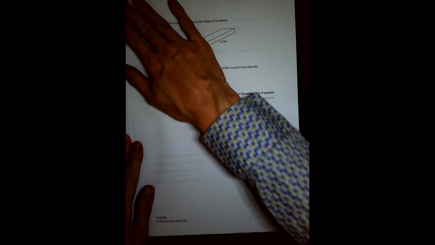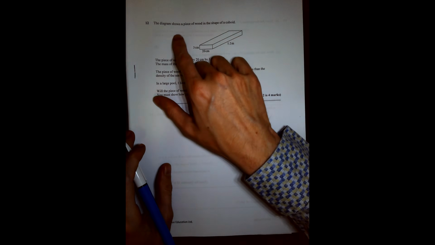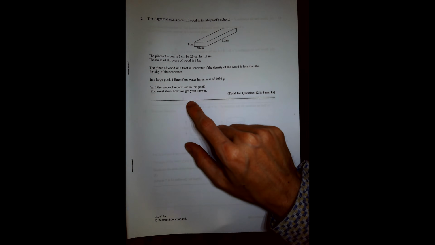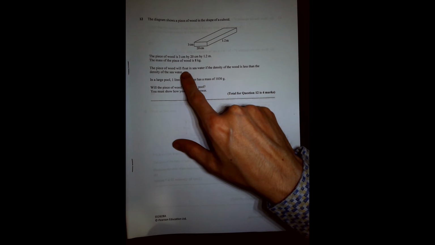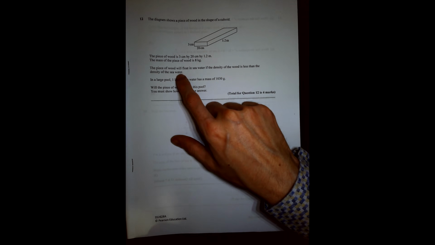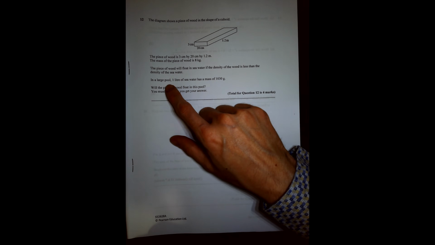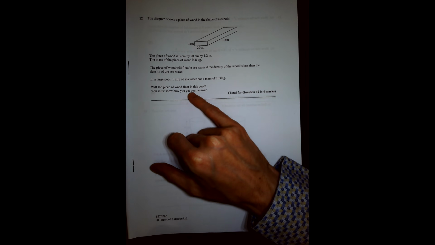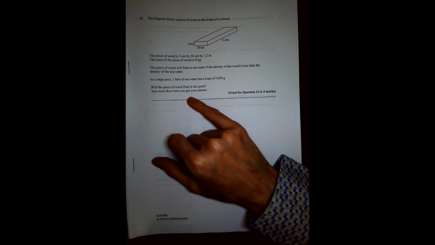Question 12. The diagram shows a piece of wood in the shape of a cuboid. The piece of wood is 3 centimeters by 20 centimeters by 1.2 meters. The mass of the piece of wood is 8 kilograms. The piece of wood will float in seawater if the density of the wood is less than the density of the seawater. In a large pool, 1 litre of seawater has a mass of 1,030 grams. Will the piece of wood float in this pool? You must show how you get your answer.